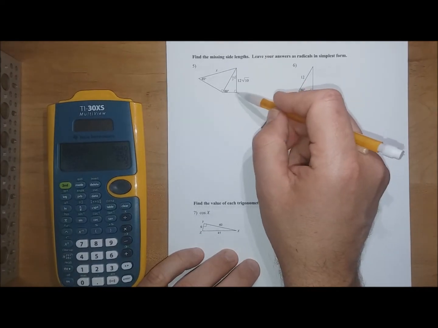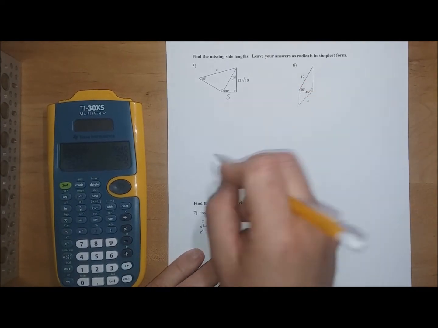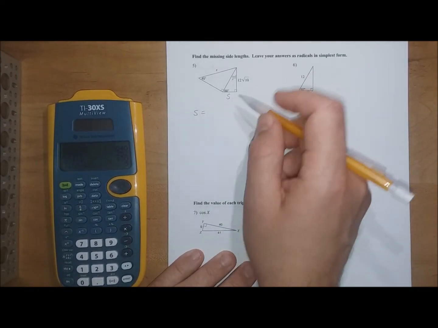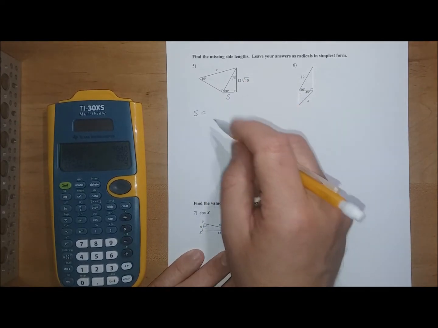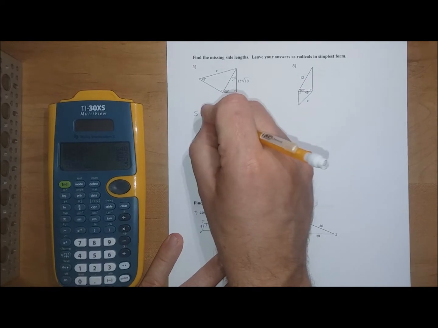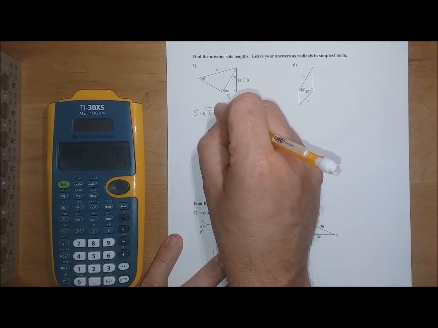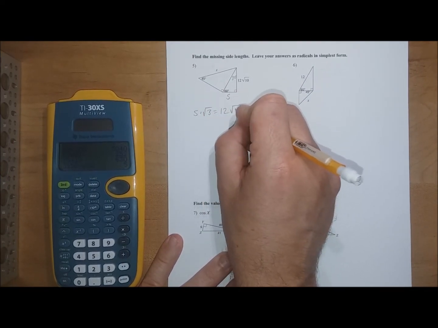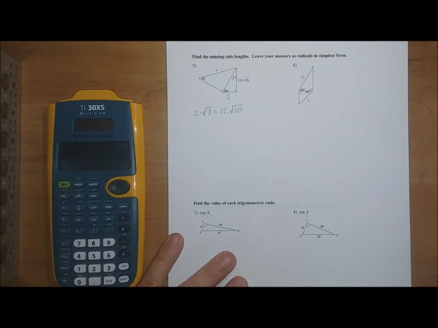And I know that the short leg times the square root of 3 equals the long leg. Short leg times the square root of 3 equals the long leg, 12 square roots of 10, right?